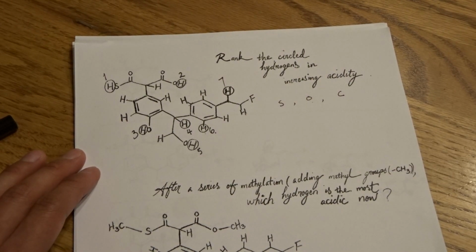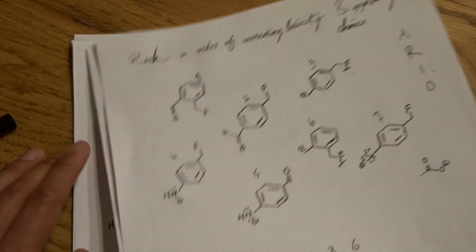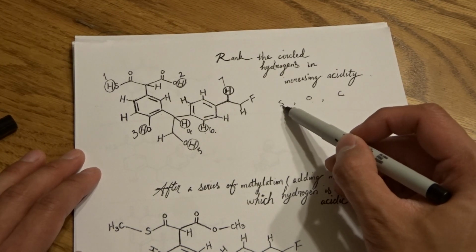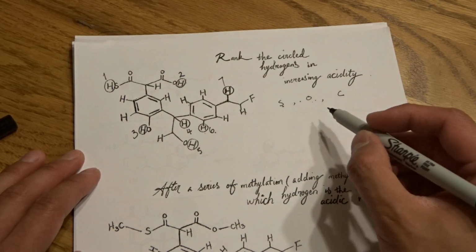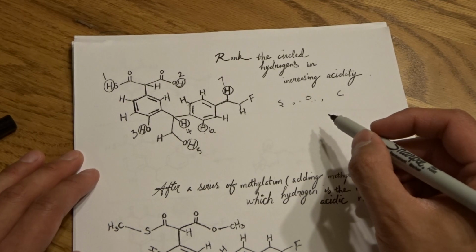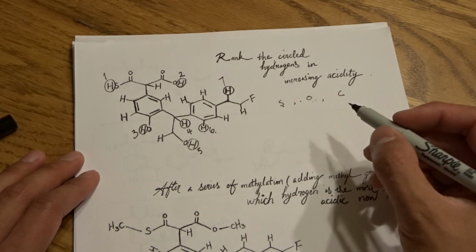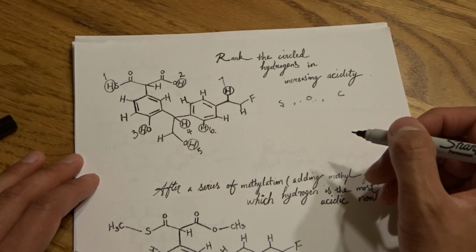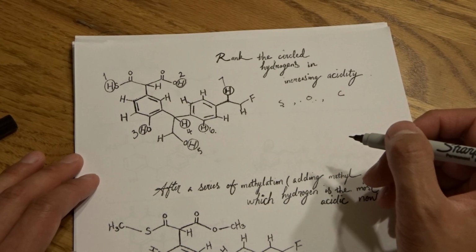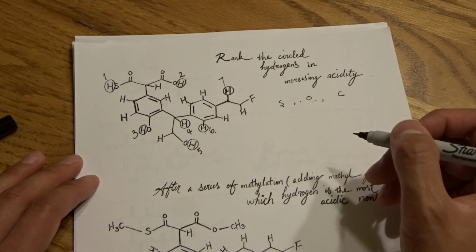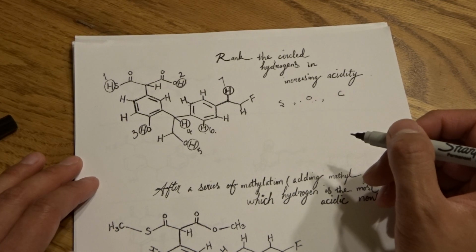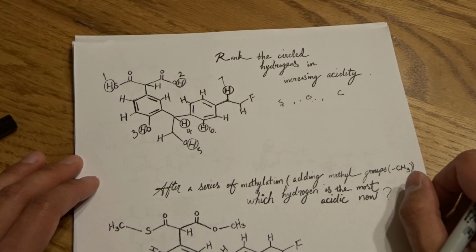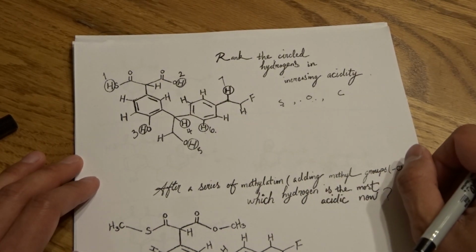And just like how we did with the selenium, nitrogen, and carbon, atom effect states that because sulfur is bigger than oxygen, it is better at holding that negative charge. So sulfur would be more stable as a base than oxygen. Because it is more stable, it is more acidic.